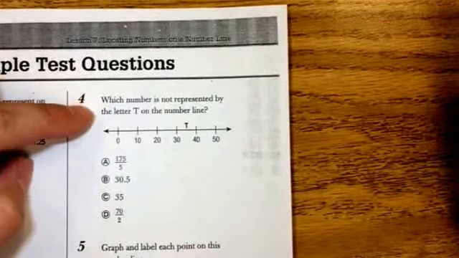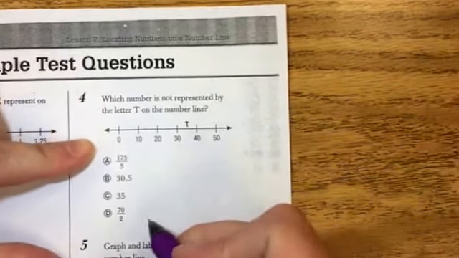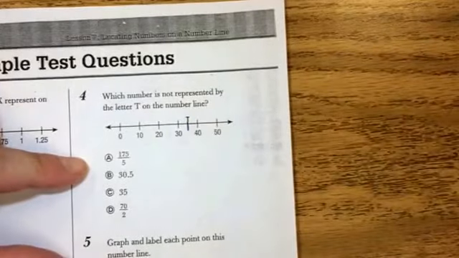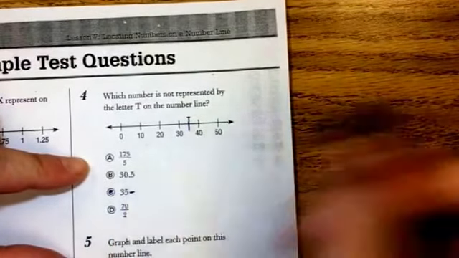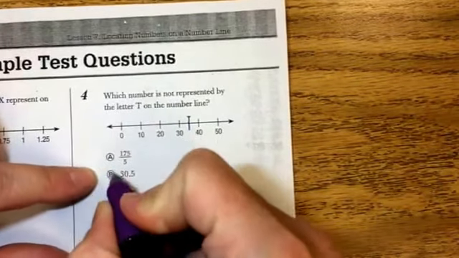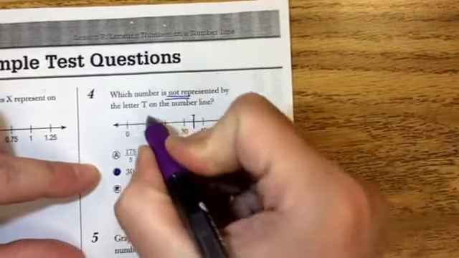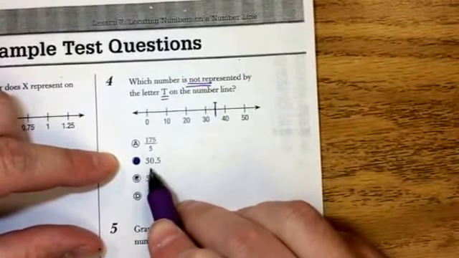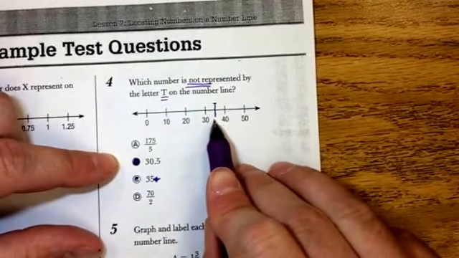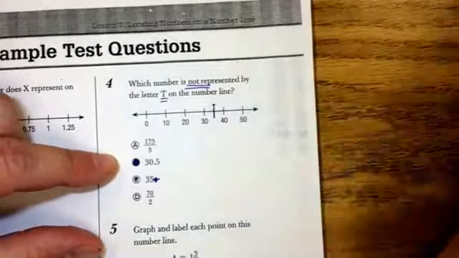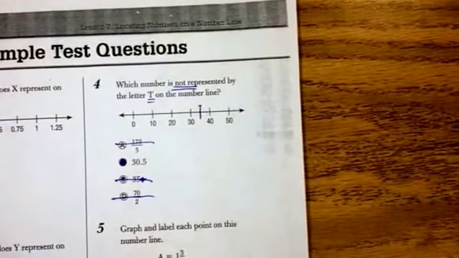All right. And then as I go through here, I need to look at word problem or practice questions number 4. On this side, they want us to look at which number is not represented by the letter T on the number line. I know that T is halfway between 30 and 40, so I know that T has to be 35. So I know that 30.5 is not represented by T on the number line because 30.5 would fall halfway between 30 and 31. This falls halfway between 30 and 40. So I can go ahead and cross out the rest of these because I don't even have to worry about those.